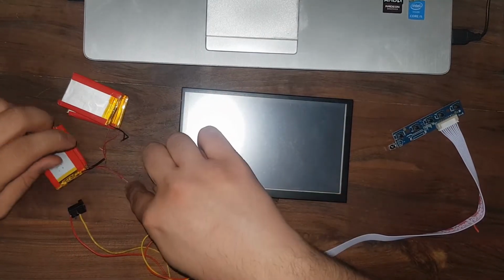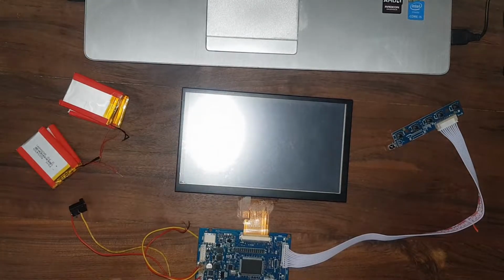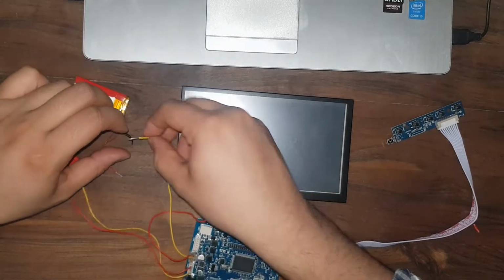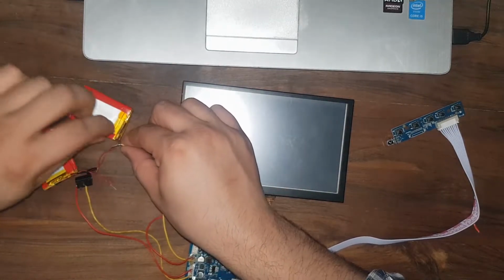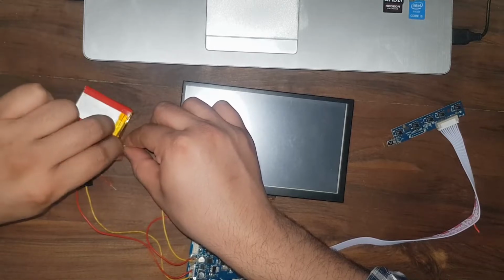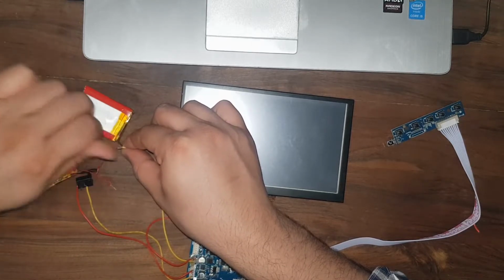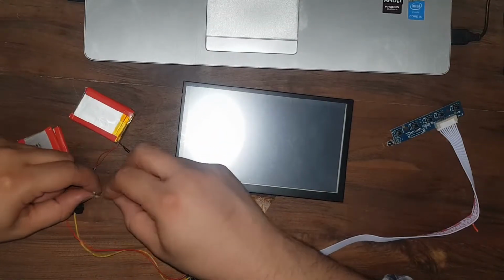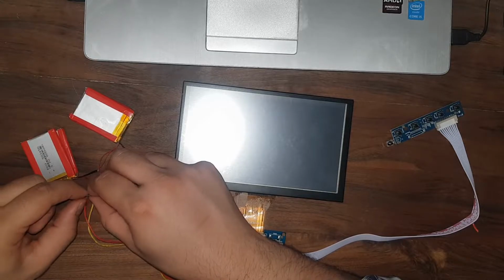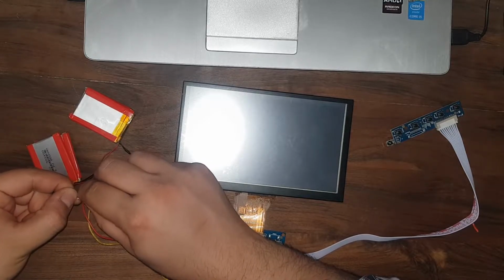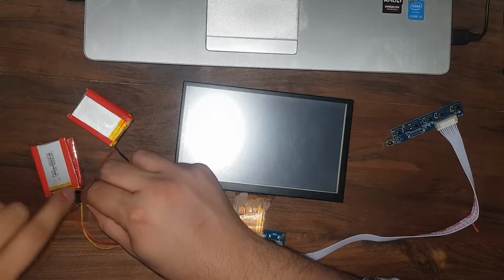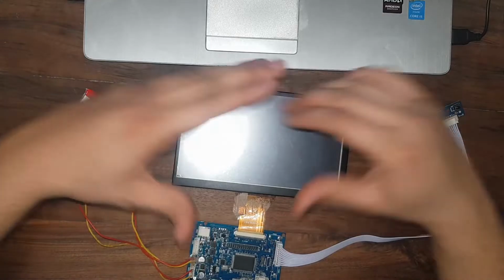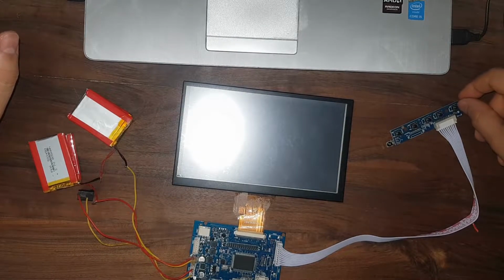Now we have 1 positive and 1 negative. The negative goes to the negative of the board, and the positive goes to the positive. So let's see what happens to our board.